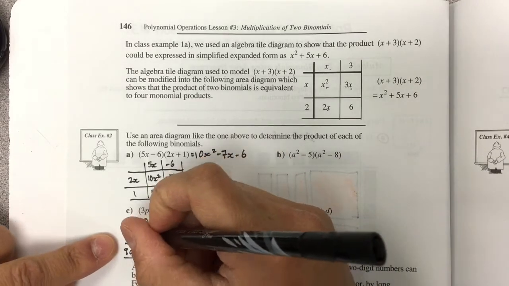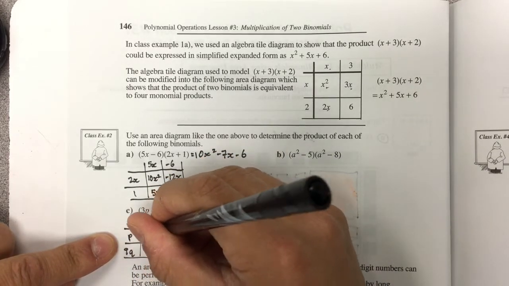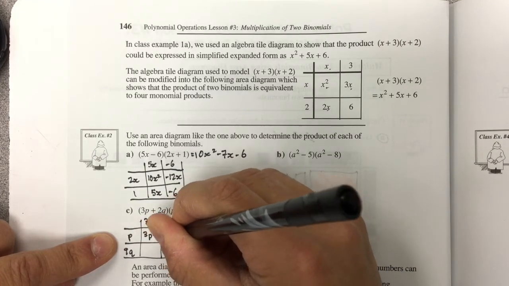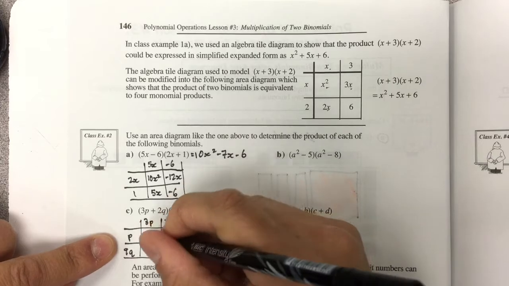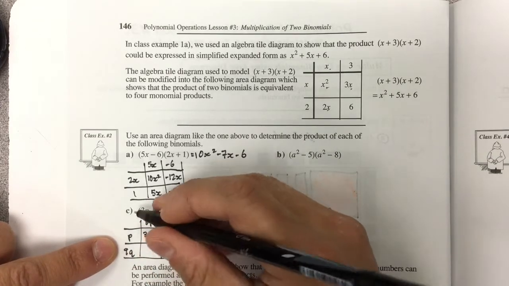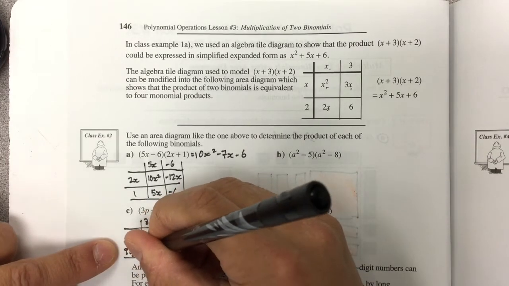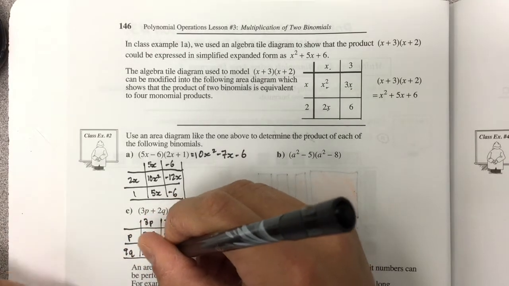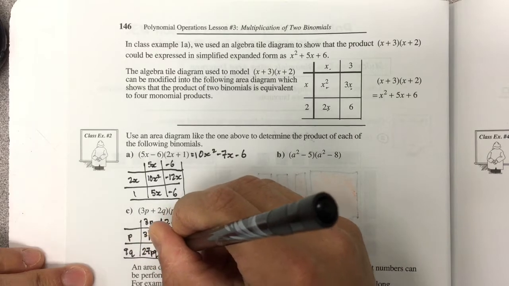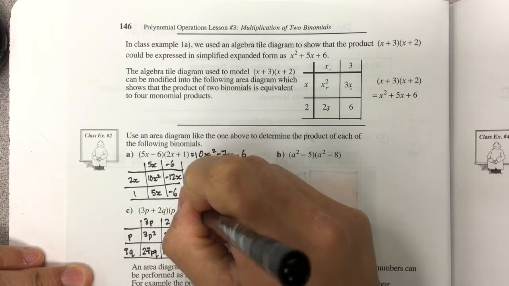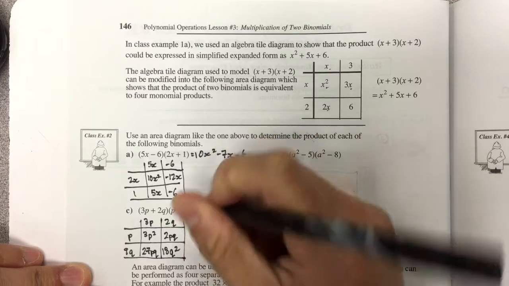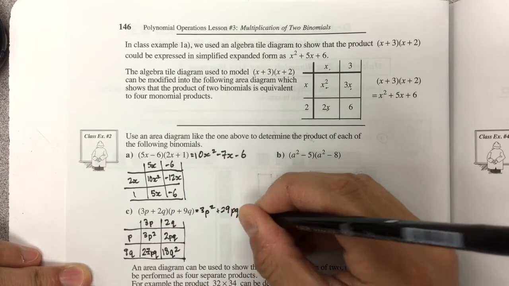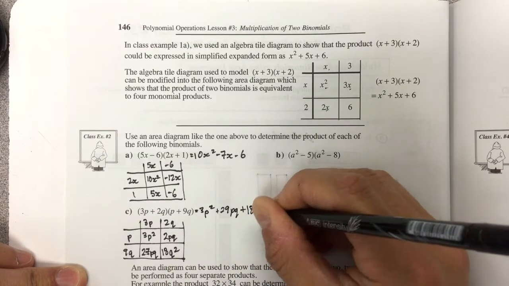So 3p times p would result in 3p squared. 2q times p would result in 2pq's. And then 3p times 9q would end up in 27pq. And 2 times 9 would be 18q squared. That means that this results in 3p squared combined by like terms, positive 29pq plus 18q squared.